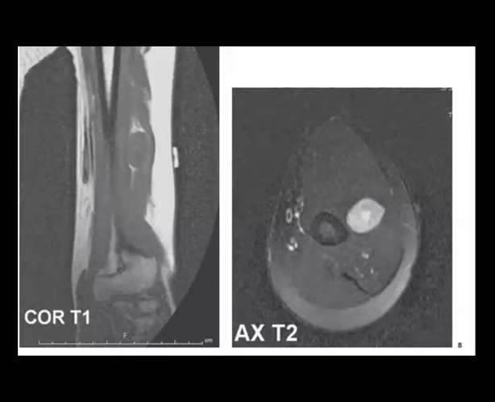So, fat splitting sign. That means it has a fusiform appearance, and nerve sheath tumor will be the best differential in this case. And this patient will come to you with a history of paresthesia.